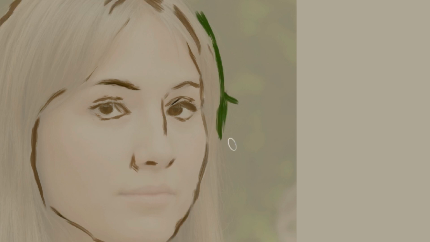I'm using the program Painter 2020 by Corel, and the brush we're using is the Filbert Real Oils brush. I'll be using this pretty much throughout the whole painting. We use the tracing paper to get a general sketch of where everything is before we work onto the main painting.